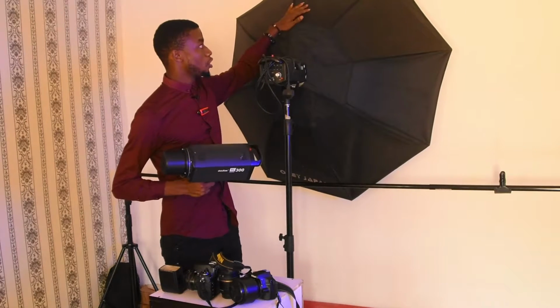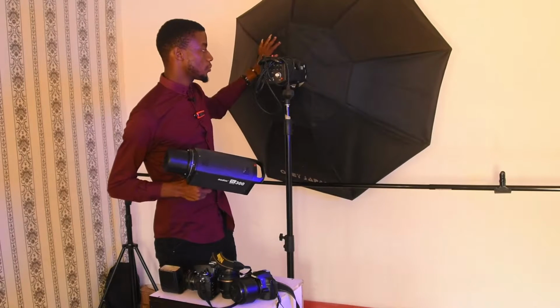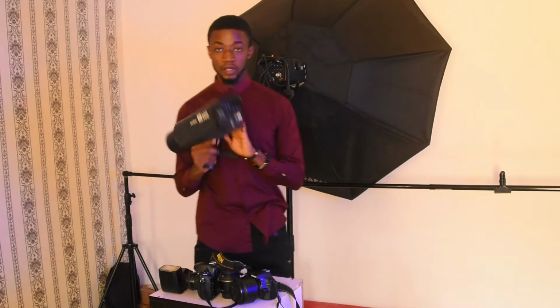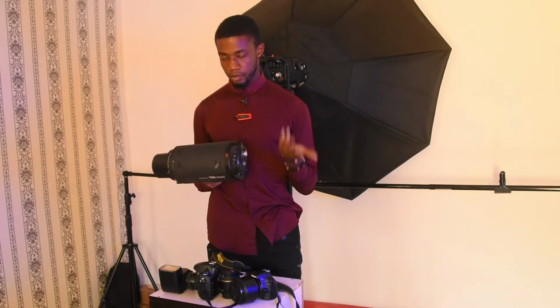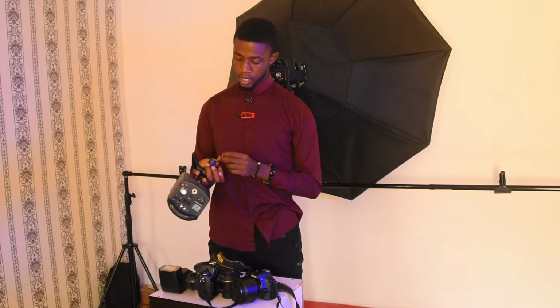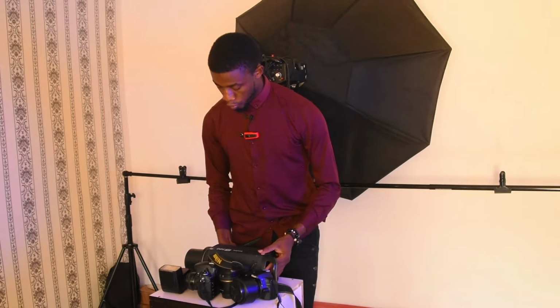This is called an octabox. It's a soft box. Largely, it's called an octabox, and this is one light, and this is another one. You can buy lower power, there's 200 watt, but this one is 300 watt, just to give me more availability of light when I want to shoot.